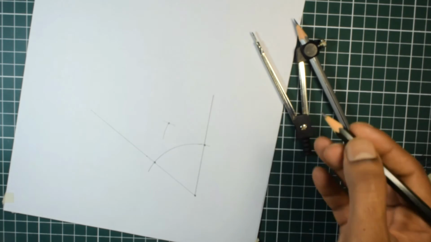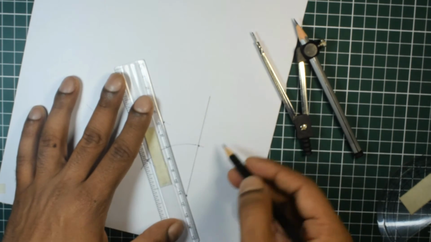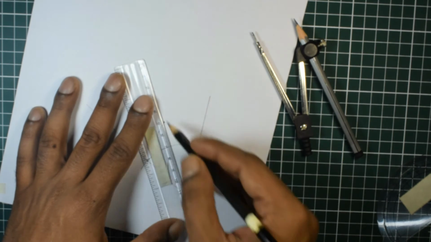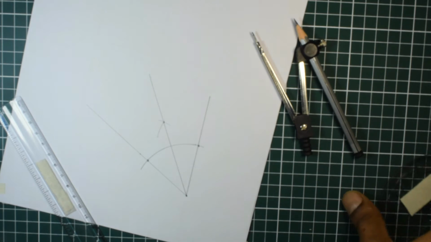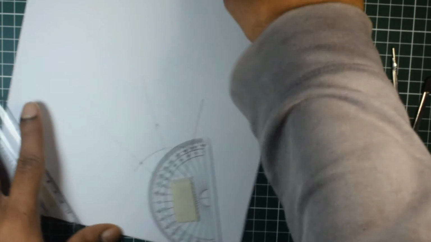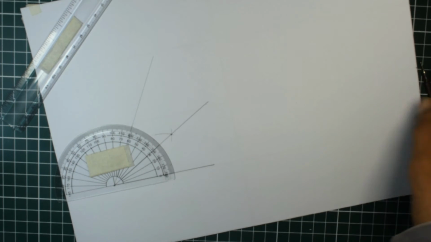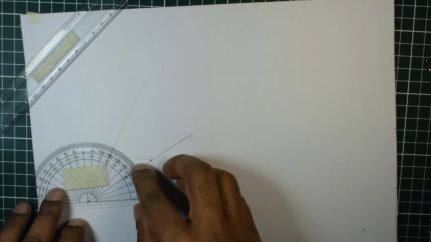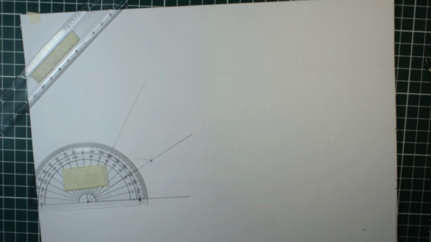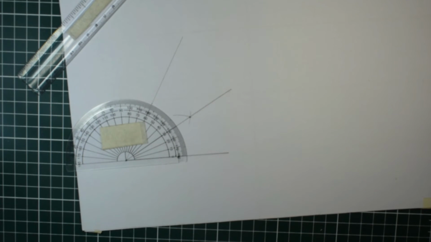So that is important for you guys. Joining the vertex and the point of intersection of the arcs gives your angular bisector. So that is how you bisect an angle. To verify, let's do that. As you can see, you have 60. I didn't fix the camera properly, so it's a bit blurry, but you can clearly see that it's 60 and 30 and 0, right? 0, 30 and 60. So we have bisected angle 60.